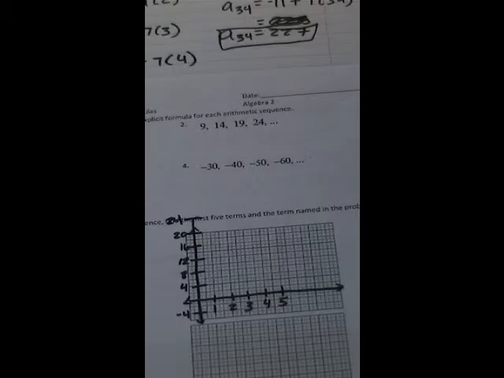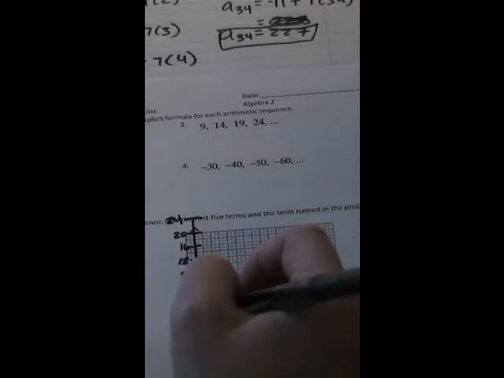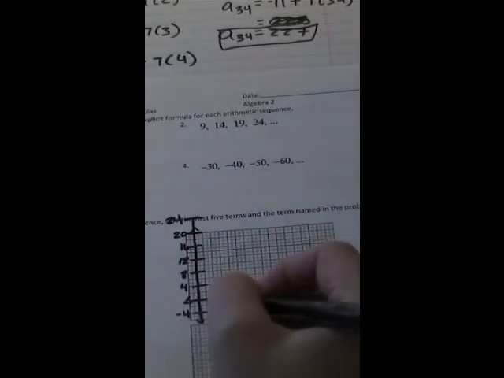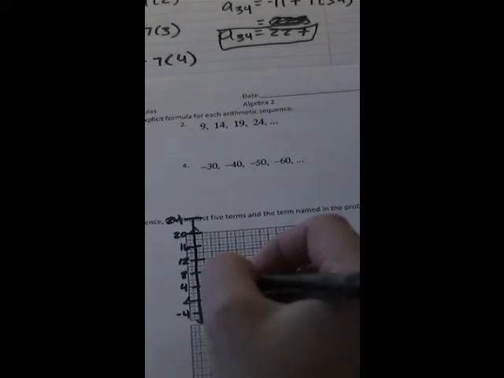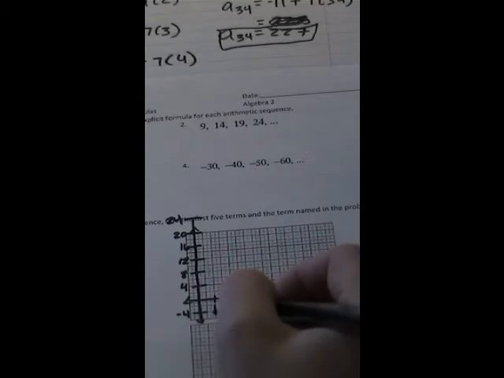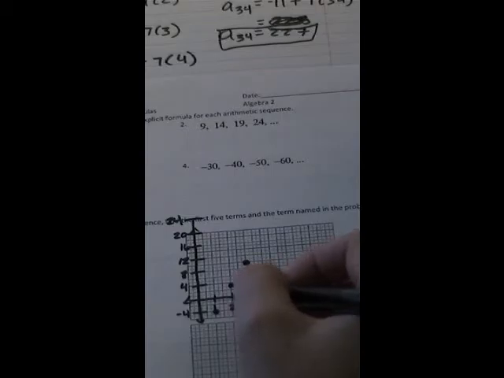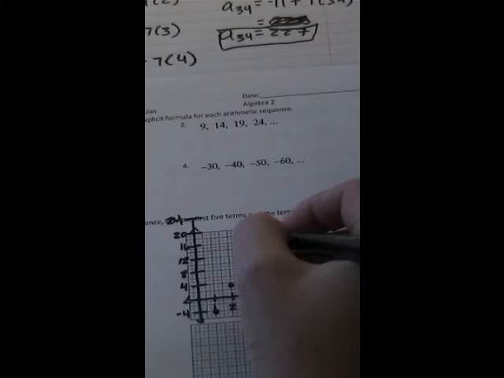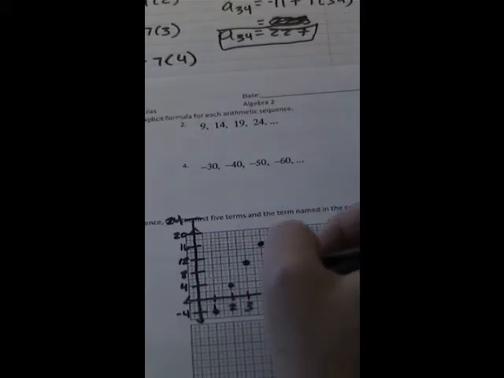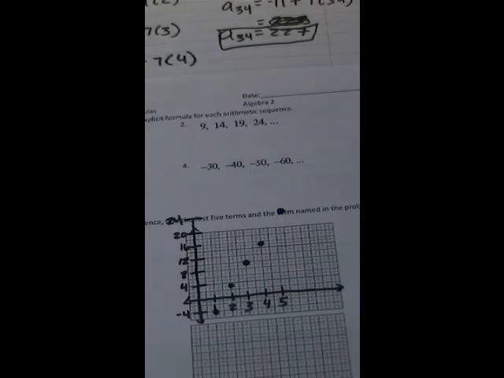Okay, and then my first term is -4. So I'll plot a point there. Second term is 3, so that's just under 4. Third term is 10, so that's just above 8. And then fourth term is 17, just below 16. And fifth term is 24. Do not connect the points. It's incredibly important. You just plot the points to show that this is a discrete relationship.